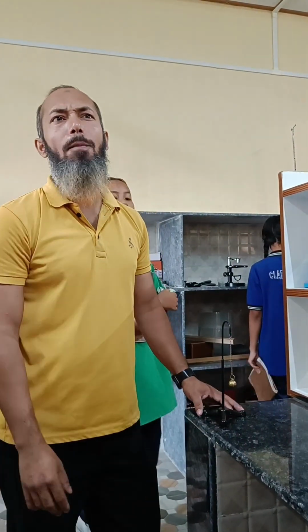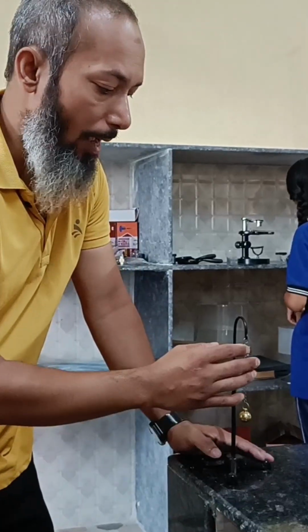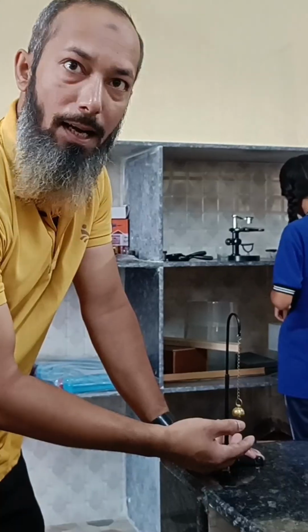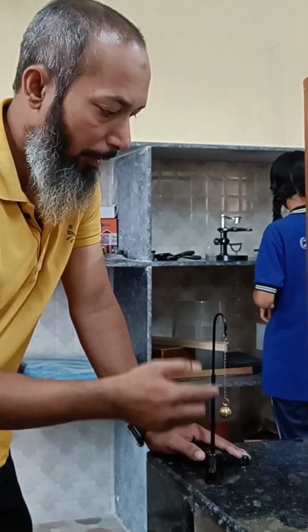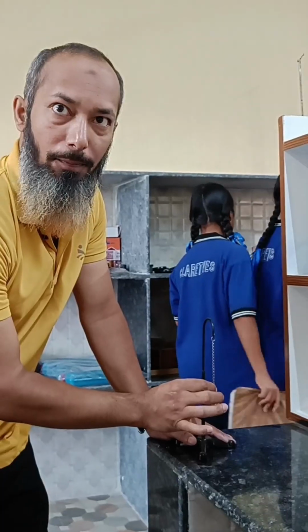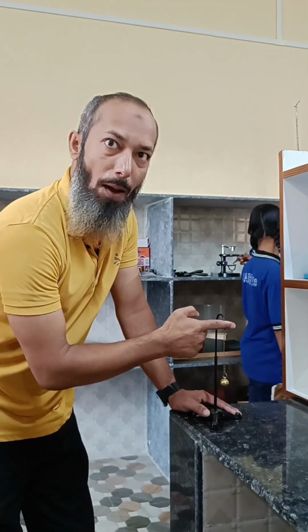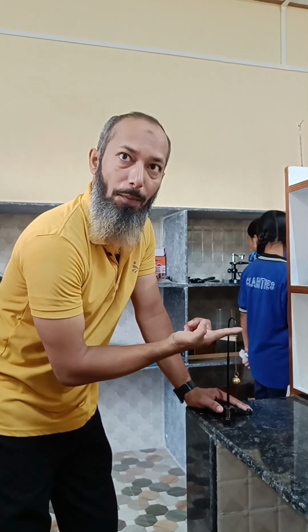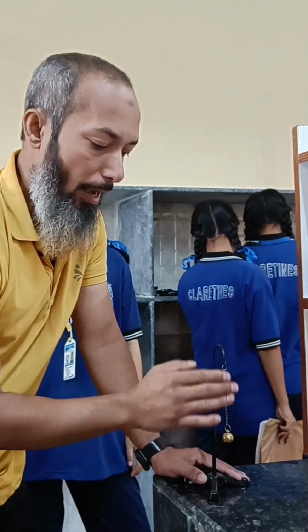And what is the definition of a simple pendulum? A simple pendulum consists of a heavy metallic ball connected with a long string and supported by a rigid support. Okay, now? And it is free to move. That is a pendulum.